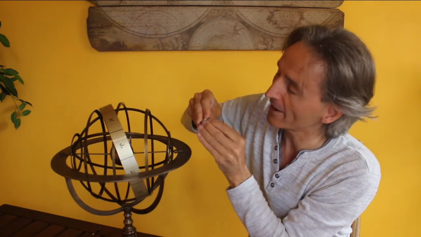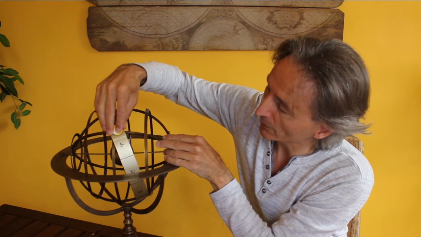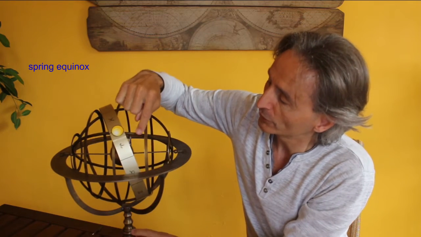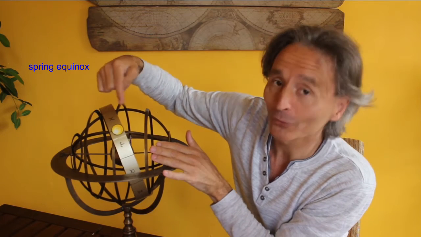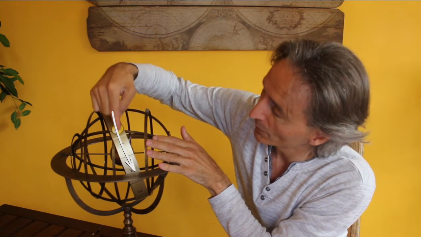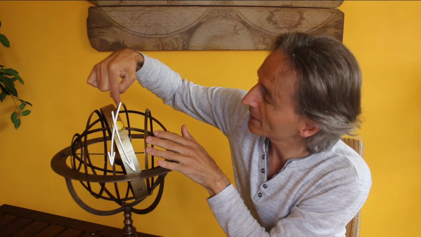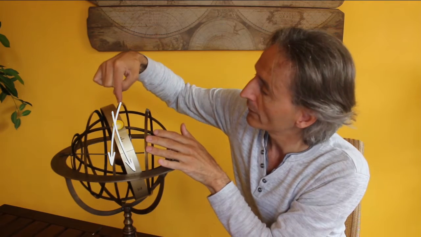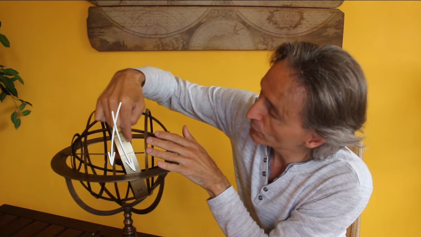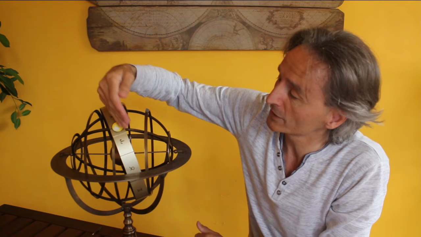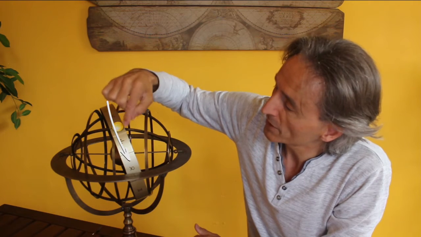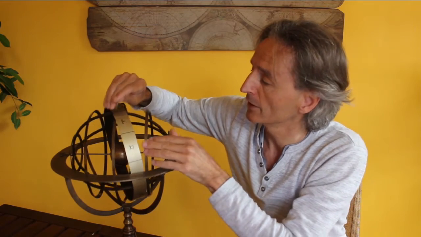That's the second point, and a very important point, very well known and very important in tropical astrology, is the spring equinox, where the sun arrives in Aries, and here you can see it's the intersection of the ecliptic, the zodiac, and the equator, the celestial equator. So it's a transition when the sun goes from the southern hemisphere to the northern hemisphere. And this is where you have the spring equinox.